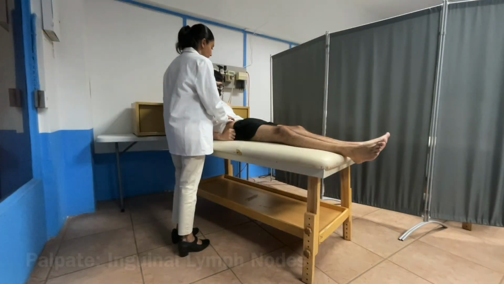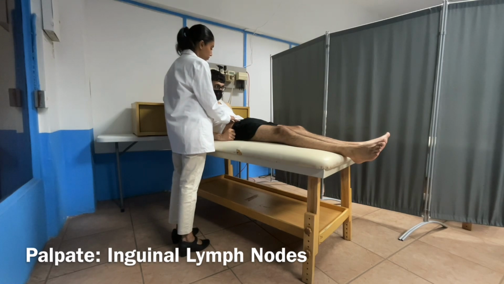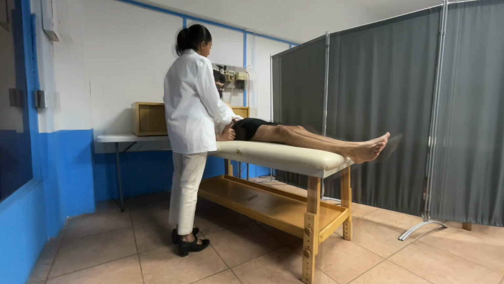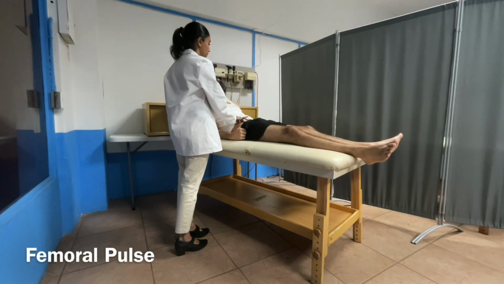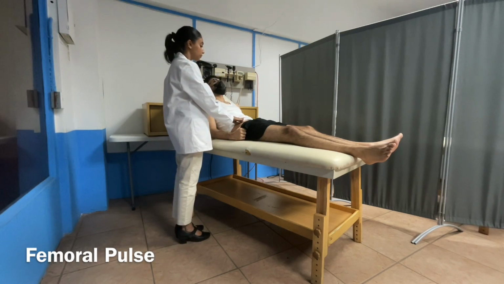Now I will palpate the superficial inguinal lymph nodes. I'm ensuring to palpate both the horizontal and vertical groups, looking for any palpable masses. Moving on to the femoral pulse, I will palpate inferior to the inguinal ligament, midway between the pubic symphysis and the anterior iliac spine.